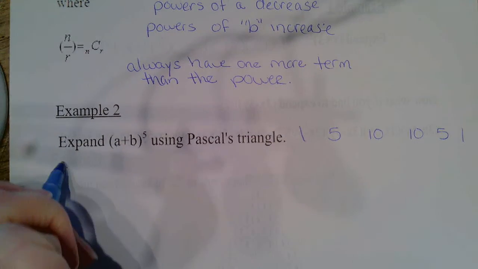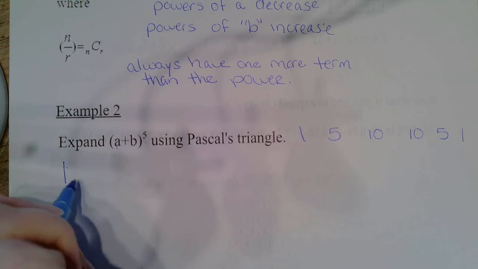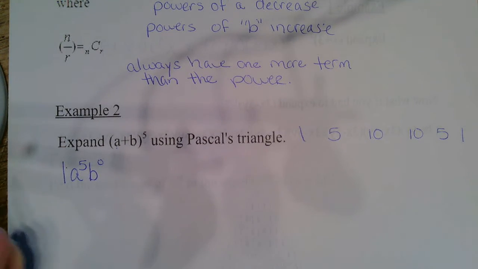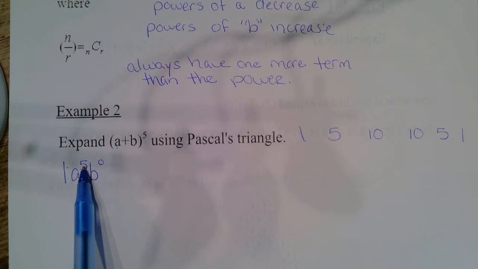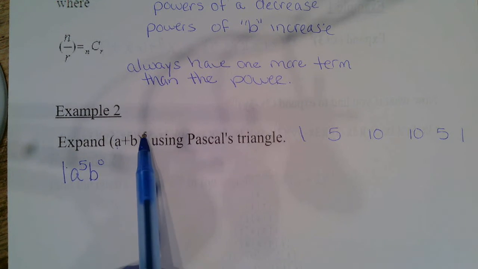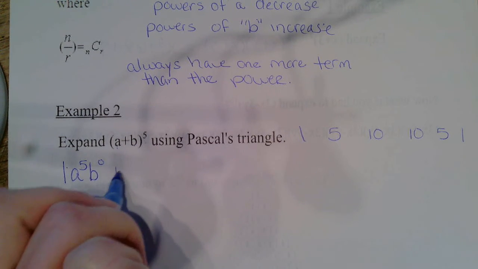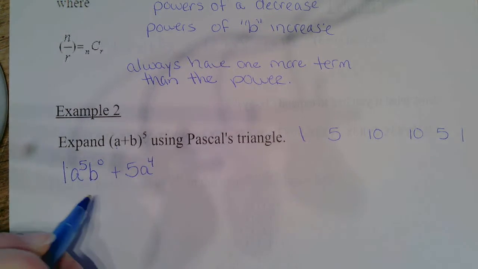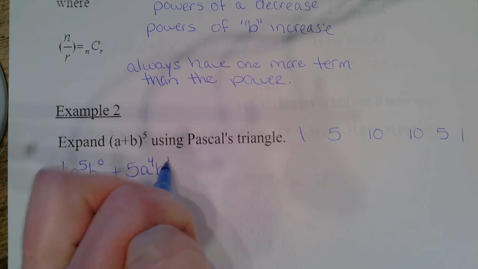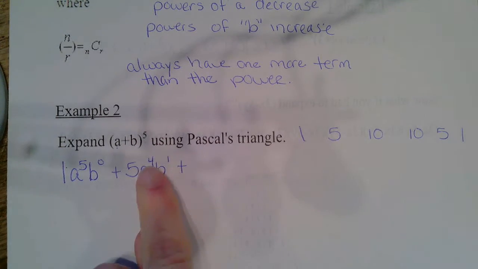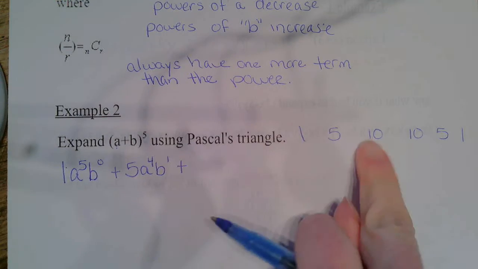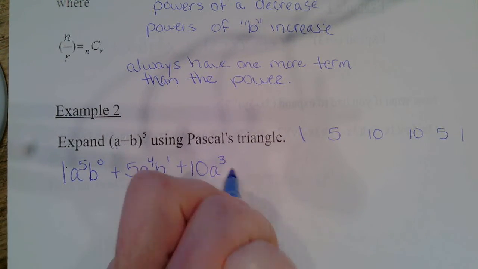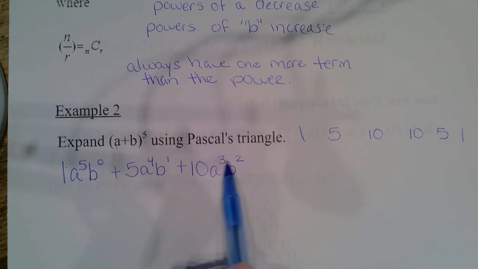So we have a 1, and we're going to start with A to the 5th and B to the 0. Something else to note is that the sum of the exponents is always going to be the power. So like our next term, we're going to have 5, and then we're going to go down A to the 4th. We're going to increase B to the 1st. 4 plus 1 is 5. Our next term is going to be a 10, and now we're going to be at A to the 3rd and B squared. And again, 3 plus 2 is 5.